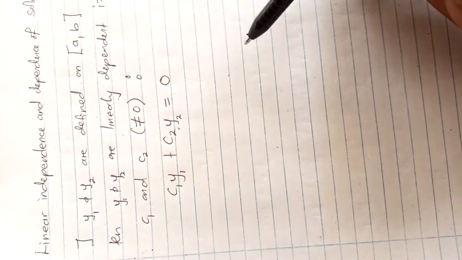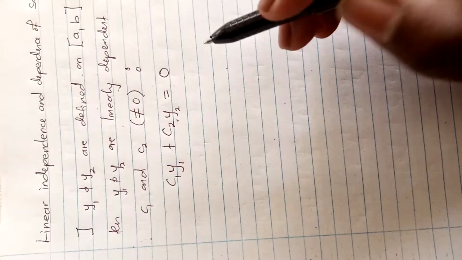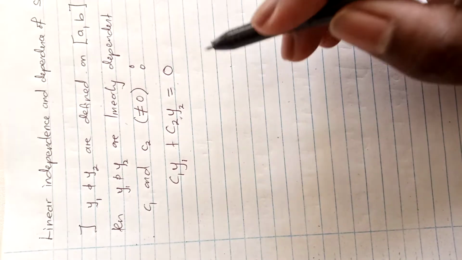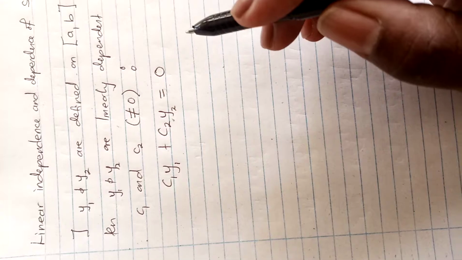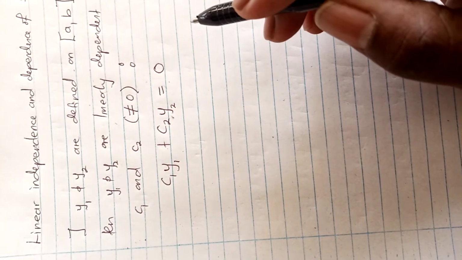So we are saying y1 and y2 are linearly dependent if one is a constant multiple of the other. That is, C1 and C2 are not equal to 0.